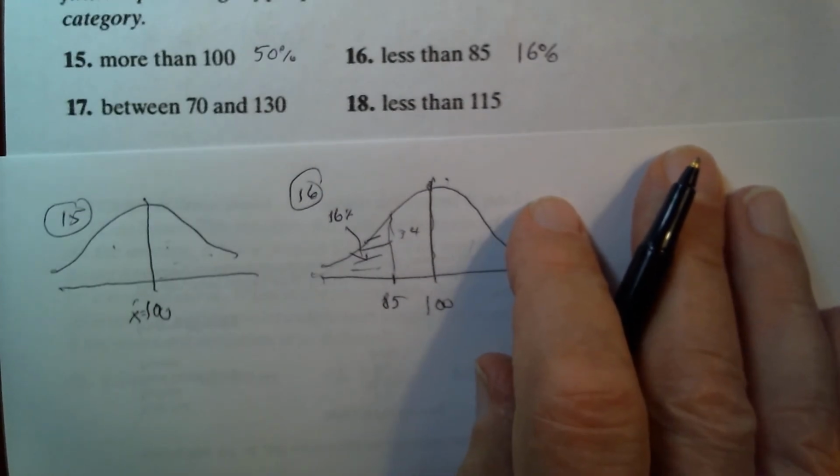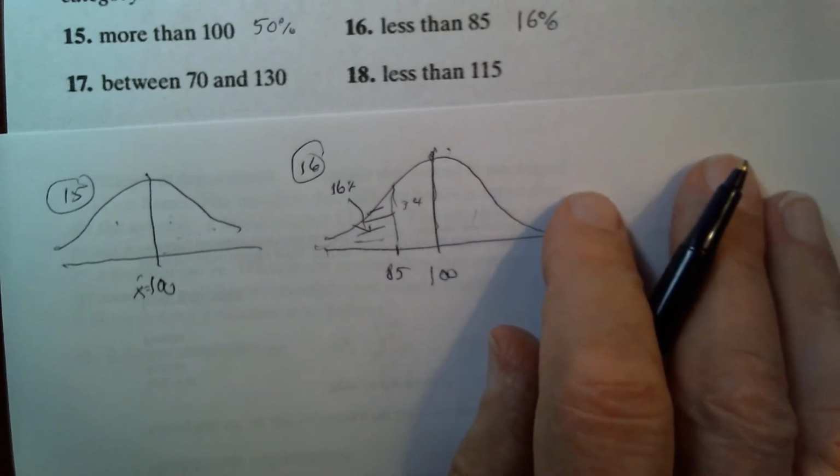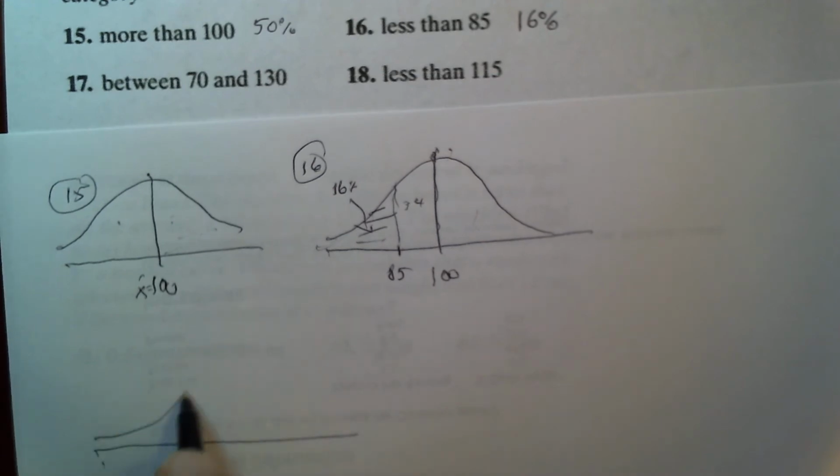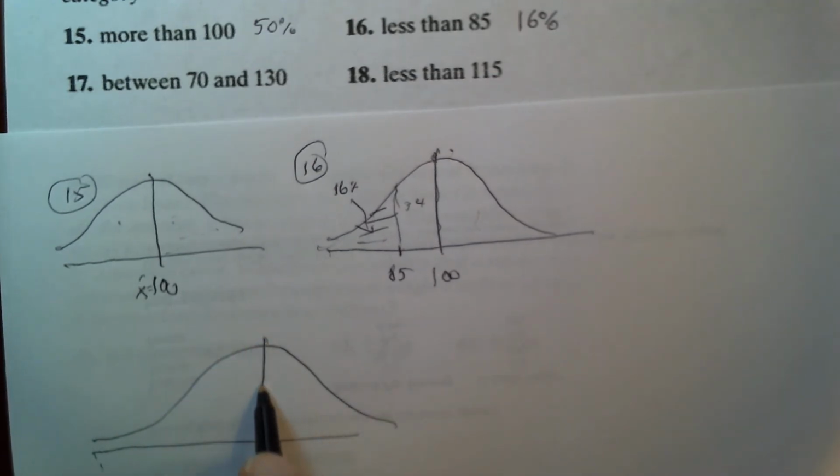And let's look at number 17. Again, we're going to draw a little normal distribution here. There's 100 at the center, between 70 and 130. So 70 is 2 standard deviations to the left, because each standard deviation is 15, so 70 from 100 would be 2 standard deviations, and the same with 130, that's 30 above or 2 standard deviations to the right.